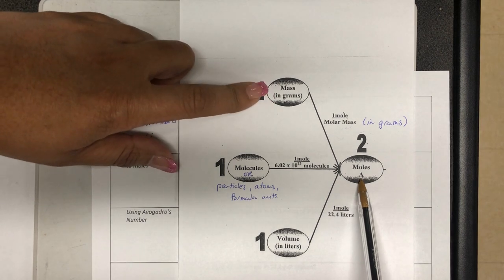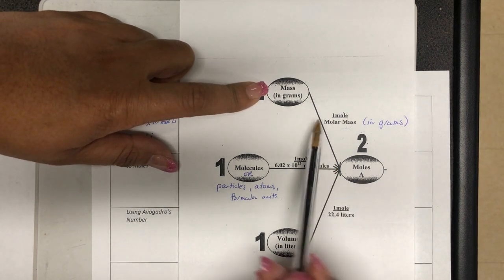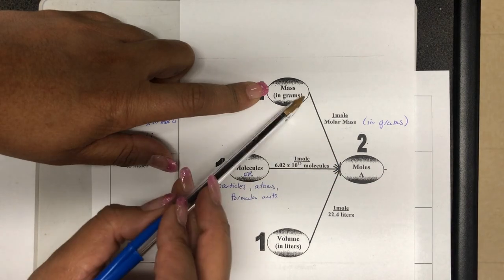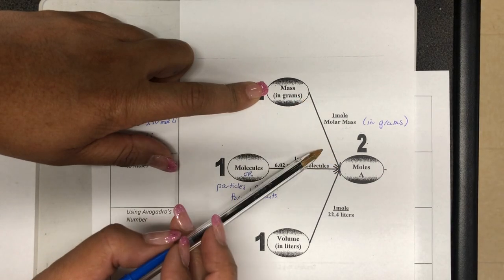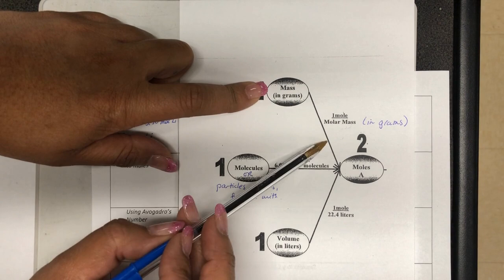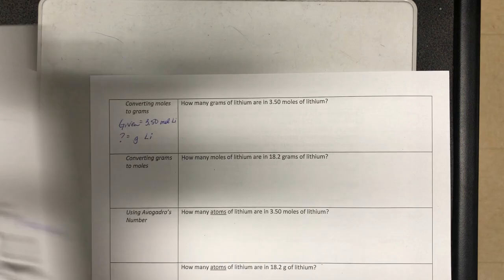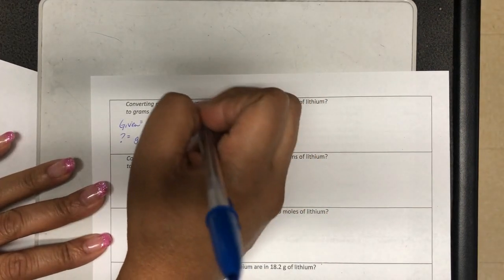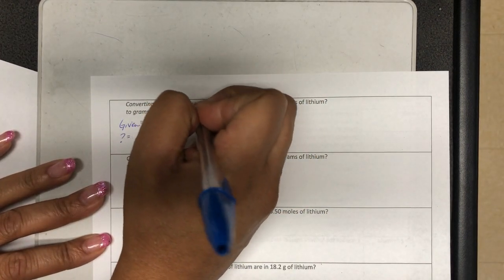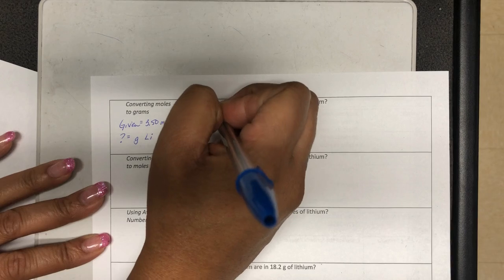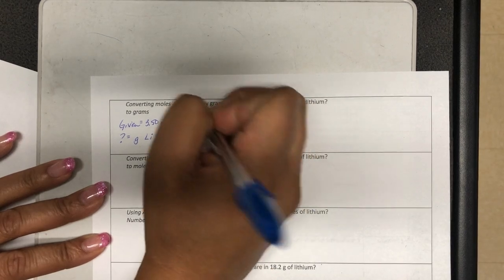Okay, so what happens is I see there is one line connecting them, right? So that means this is only a one-step problem. If you see one line connecting them, then I'm going to have one line in my problem. You start with your given. So the first thing I write out is my given: 3.50 moles of lithium.